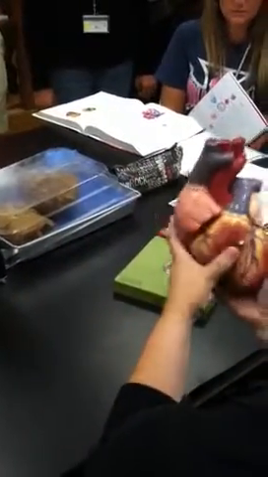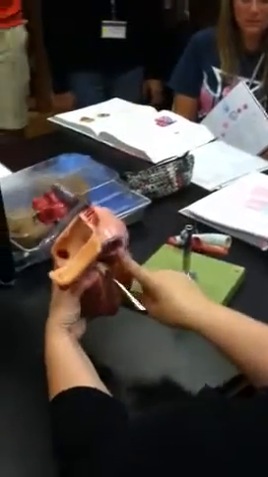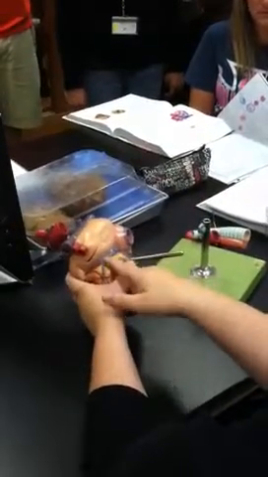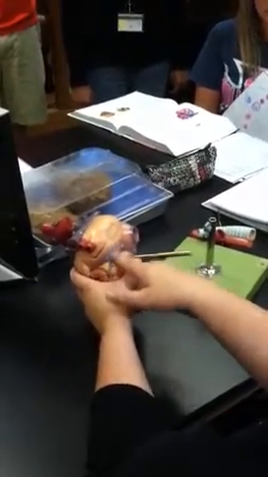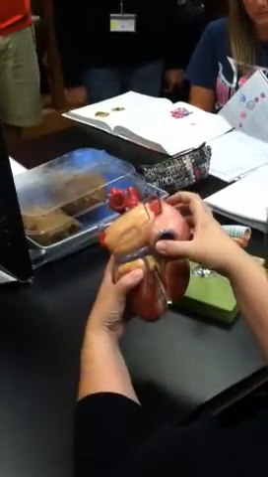Blood flow. We'll start with the veins. Inferior vena cava, superior vena cava. There's your coronary sinus on the posterior side. Okay? All 3 of those vessels take blood into the right atrium.